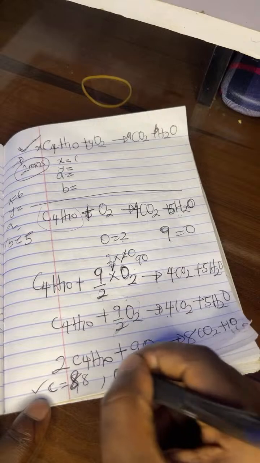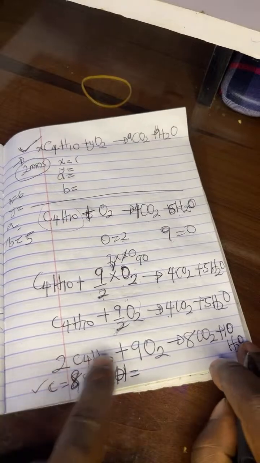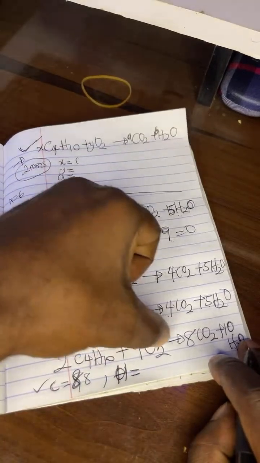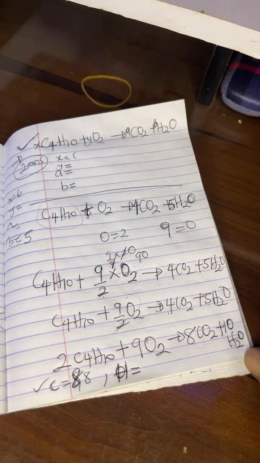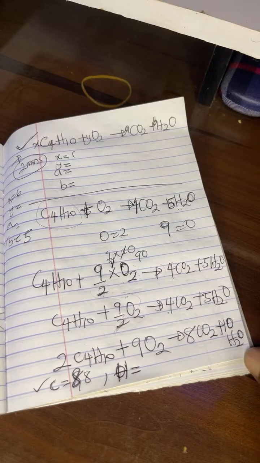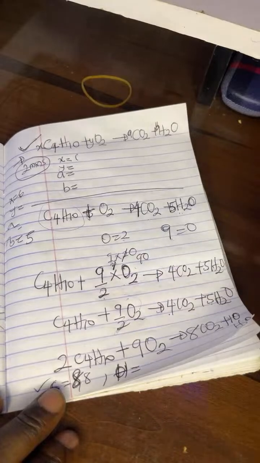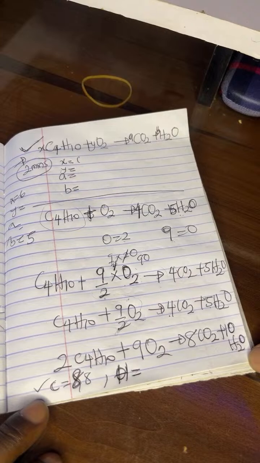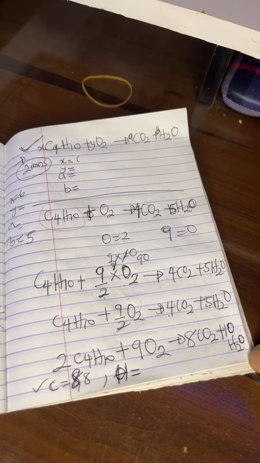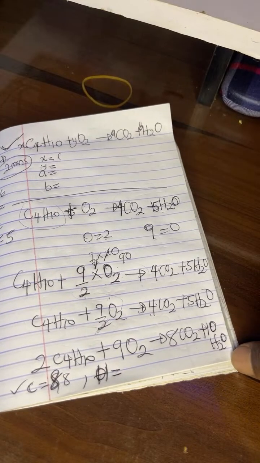Now, hydrogen. How many hydrogen do we have on this side? How do you get 10?